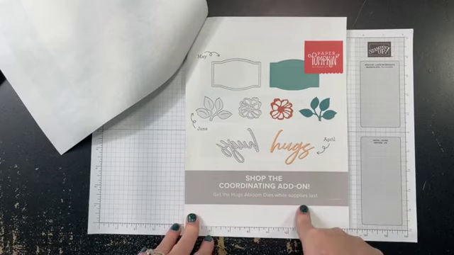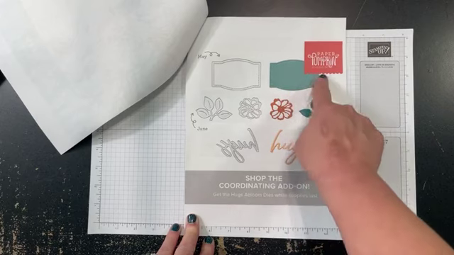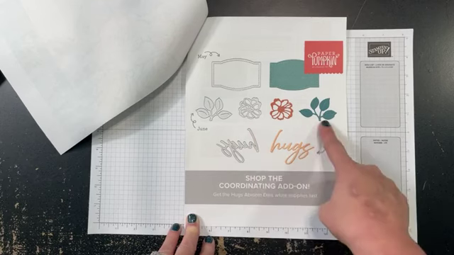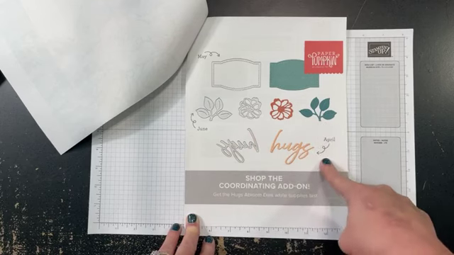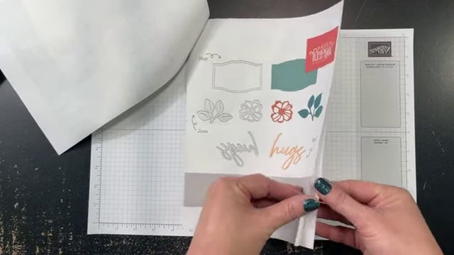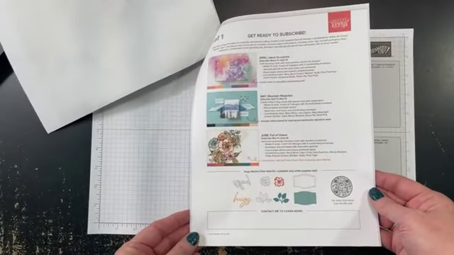Step-by-step instructions. Here is an add-on die set that you can buy. This is what we're going to use in the May. This is the June. And then this is the April. So, again, you can find all of that at www.stampinup.com.